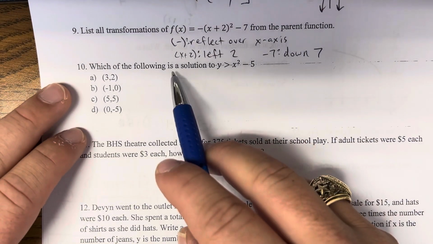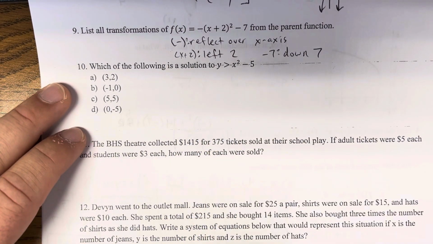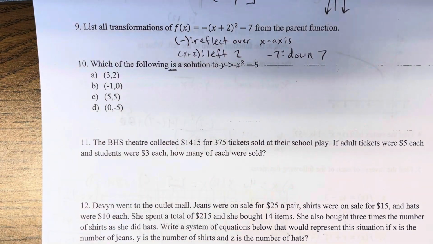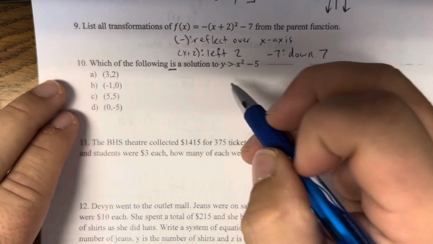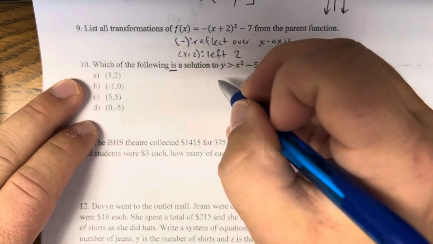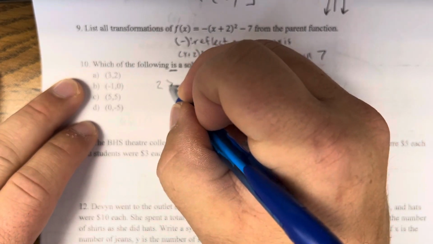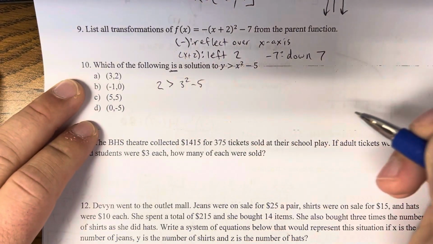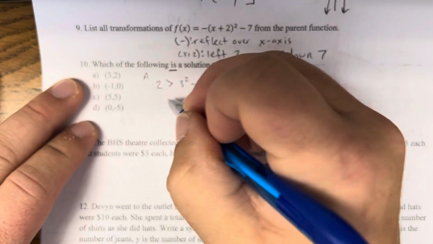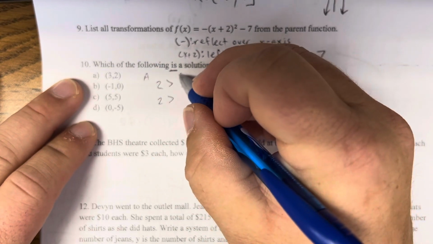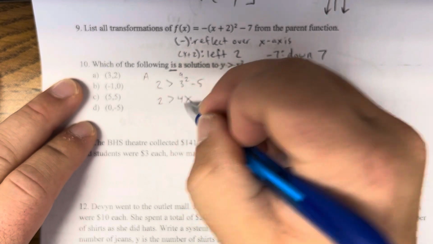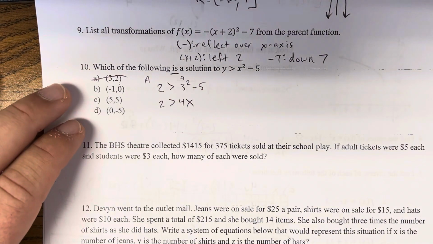Which of the following is a solution to this? So I'm looking for ones that are true. And so for this one, we're just going to plug in x's and y's. So for letter A, we'll plug in 2 for y, and we'll plug in 3 for x, and we'll see if this is true. Is 2 greater than 9 minus 5, which is 4? Is 2 greater than 4? Nope. So A is not a good solution.